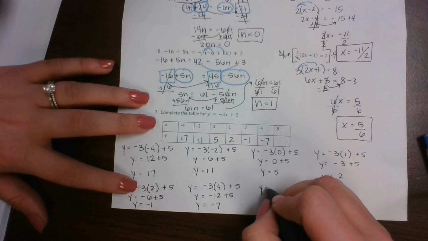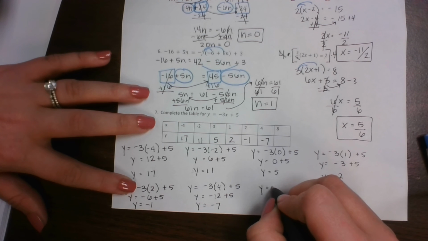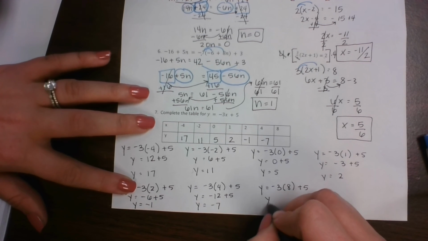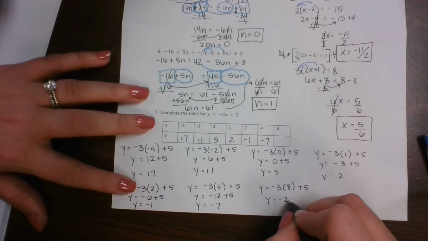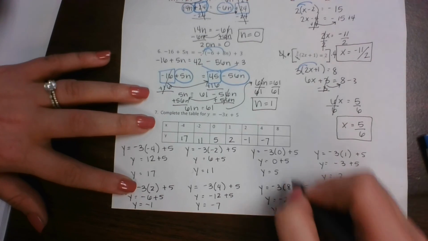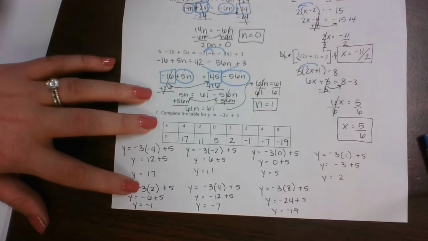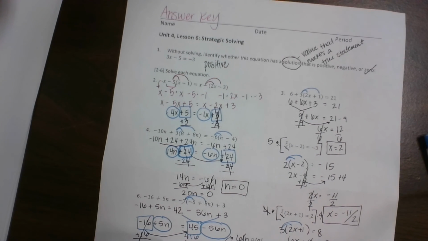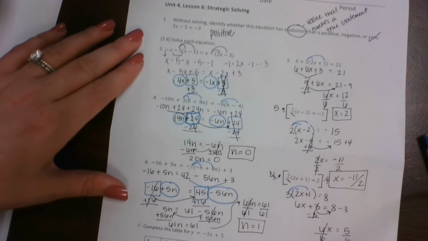And the very last one, y equals what when x is 8? All right, so negative 3 times 8 is negative 24, plus 5, y equals negative 19. All right, and there is the homework for Unit 4, Lesson 6.